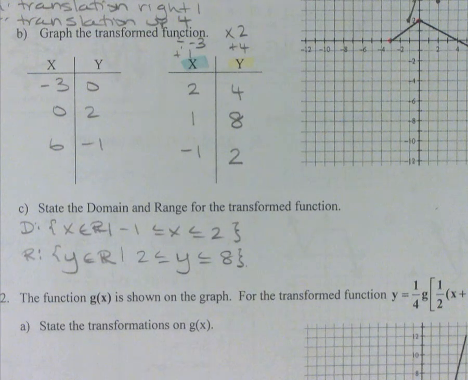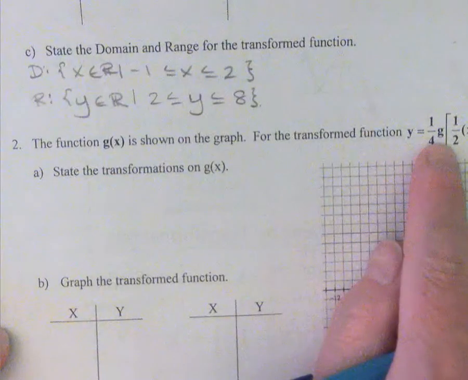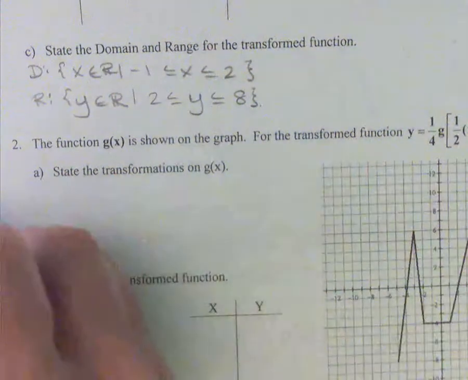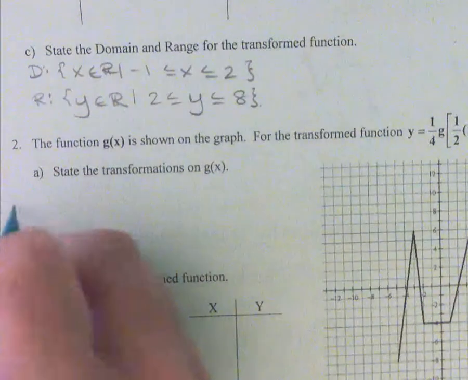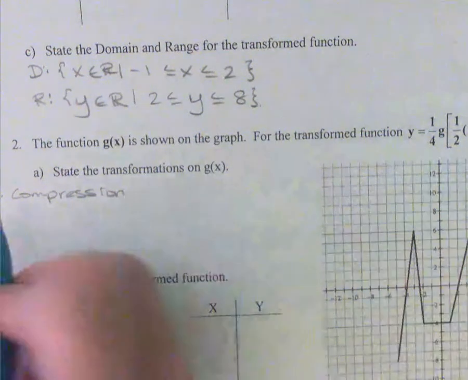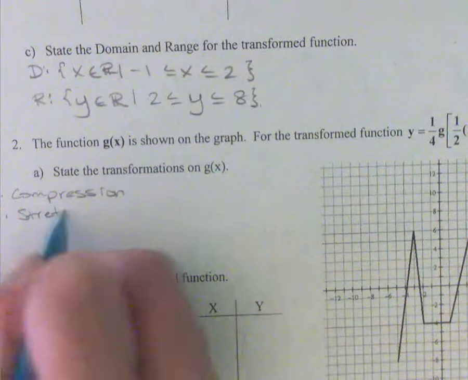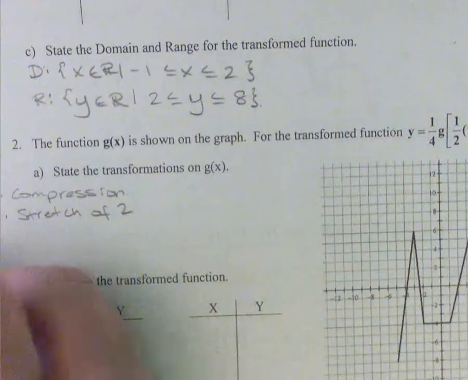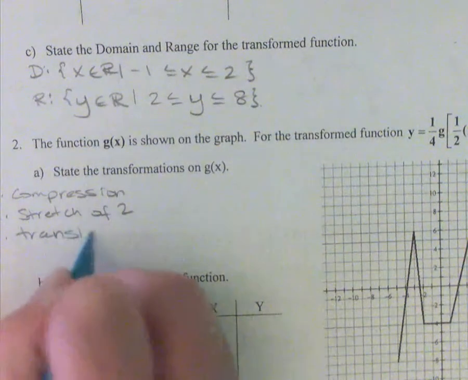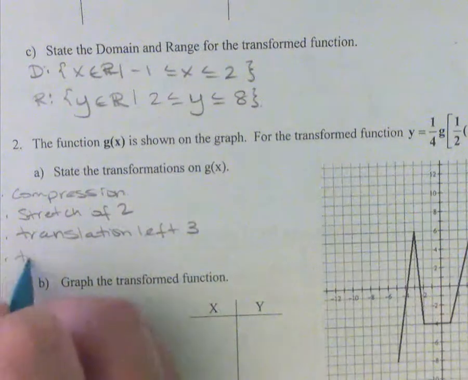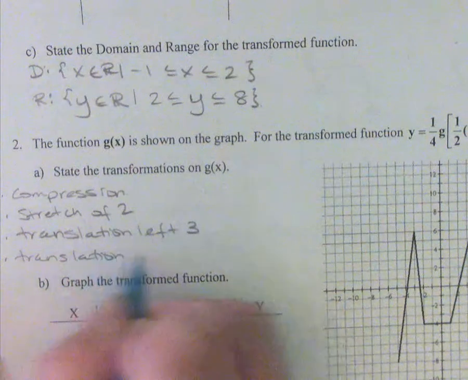So if we look at the next one, another piecewise function, this function is called g. So what we're going to do is we're going to say, okay, there is a vertical compression of 4. There is a horizontal stretch of 2. Then we're going to go horizontal translation, left 3, and a vertical translation, down 5.